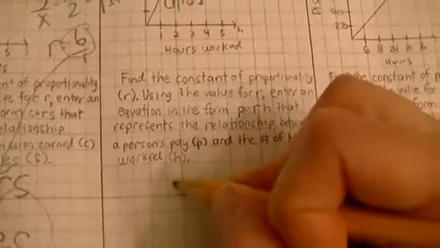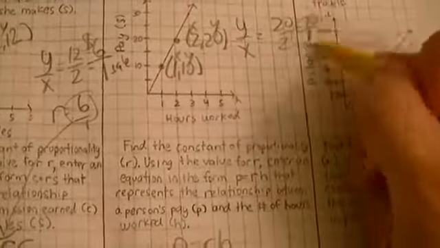Okay, they wanted that form P equals R times H. So the pay is equal to the unit rate.